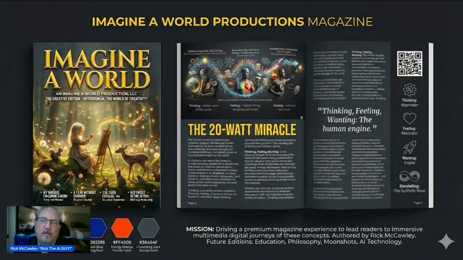The first episode is going to be the 20-watt miracle, and it walks through how human beings can be broken down into 3 parts. Thinking. We do a lot of thinking, metacognating. We're thinking about thinking. That's what differentiates us from other animals. Secondly, we feel deeply. If we're artists, we feel so deeply and so profoundly. We have interactions with other people that tell the stories. This is what AI cannot do. It's not embodied. It doesn't truly feel the first kiss and the last goodbye.